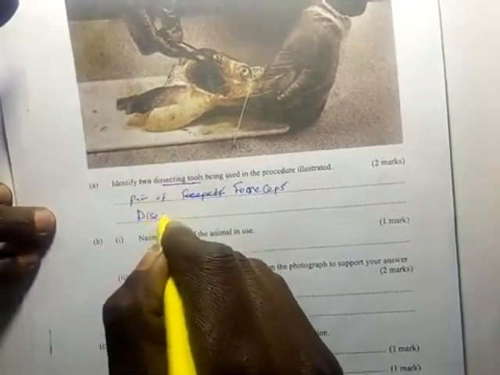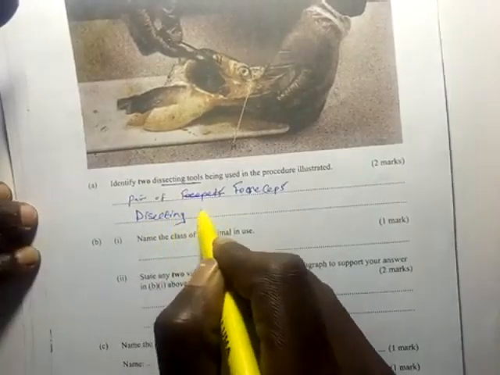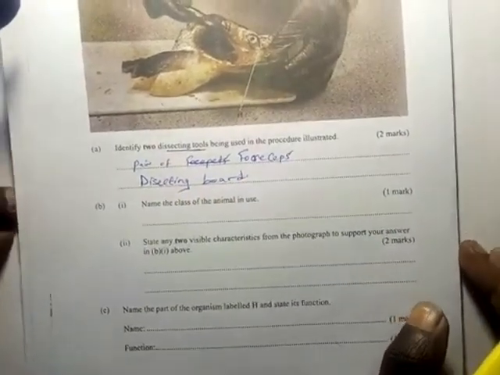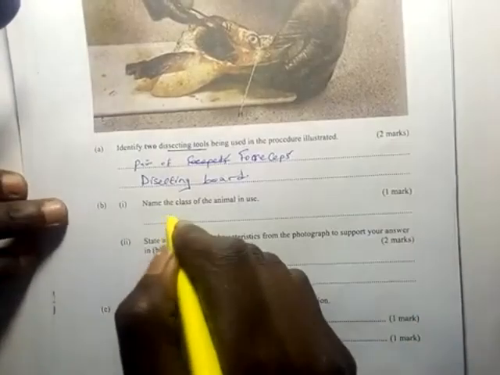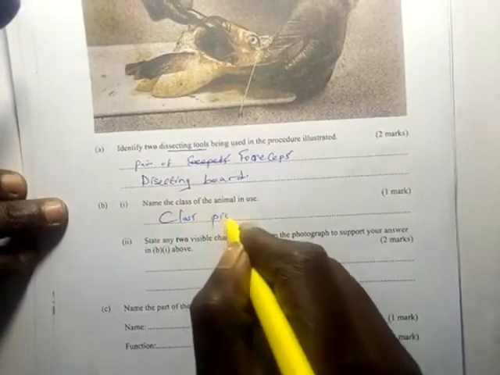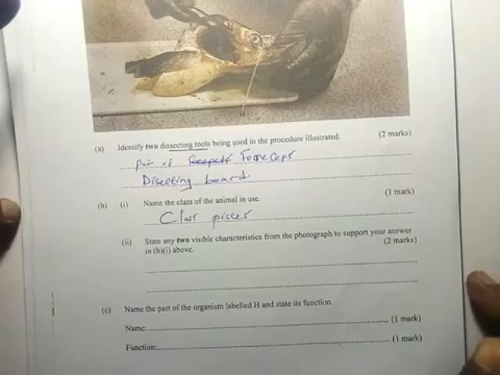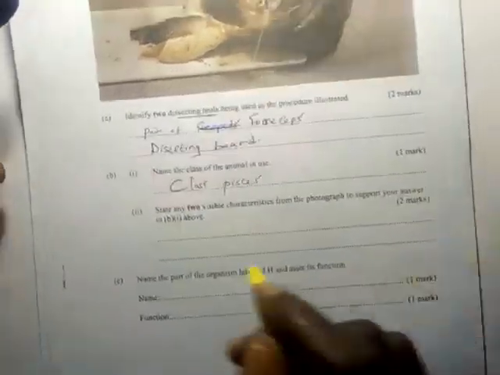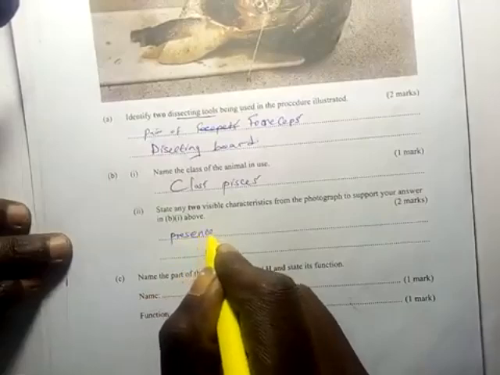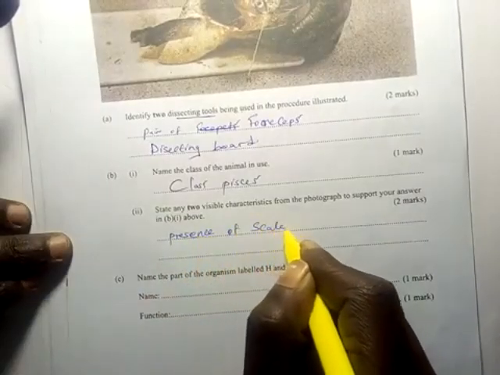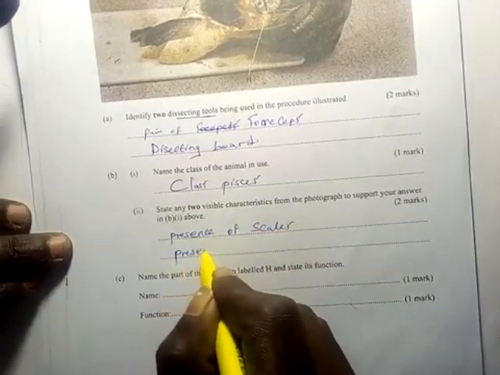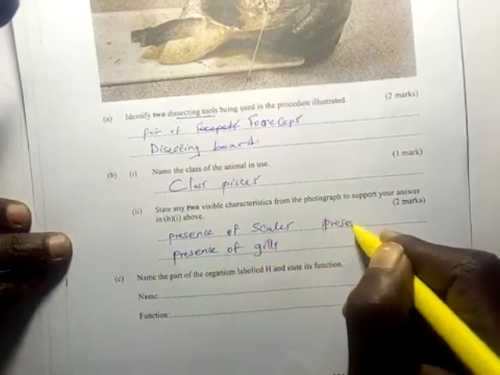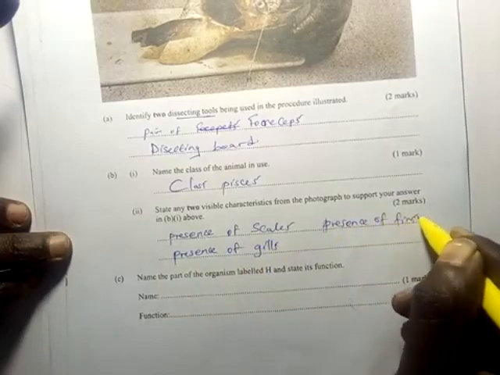And then there is a dissecting board. These are the dissecting tools used. As you can see, this is a fish. Name the class of the animal used. It's from class Pisces. Then state any 2 visible characteristics from the photograph to support your answer. There is presence of scales, presence of gills, presence of fins, and etc.